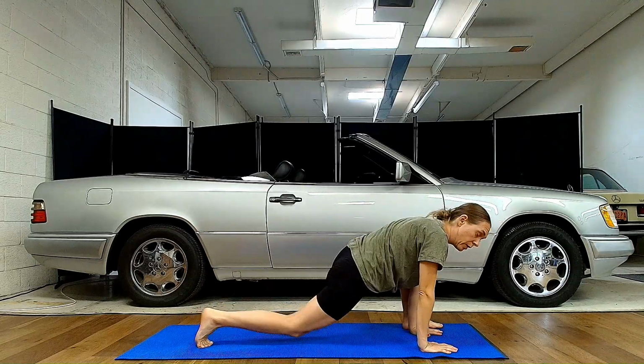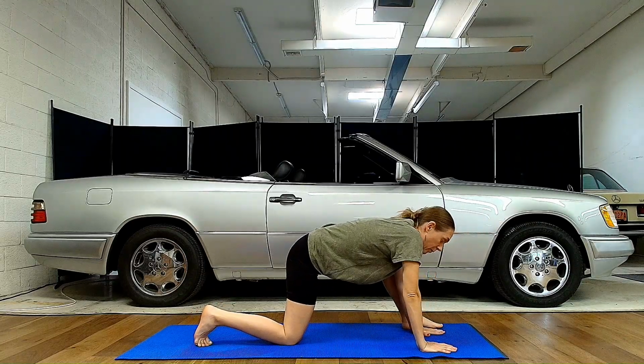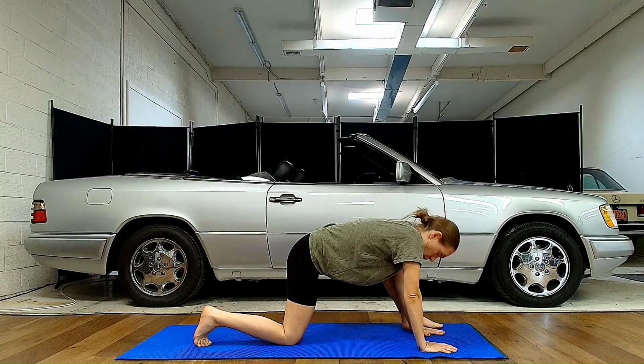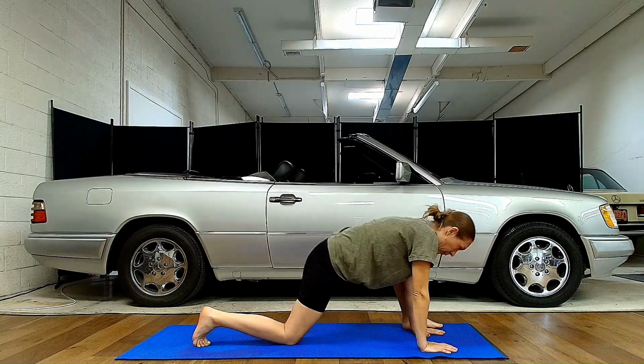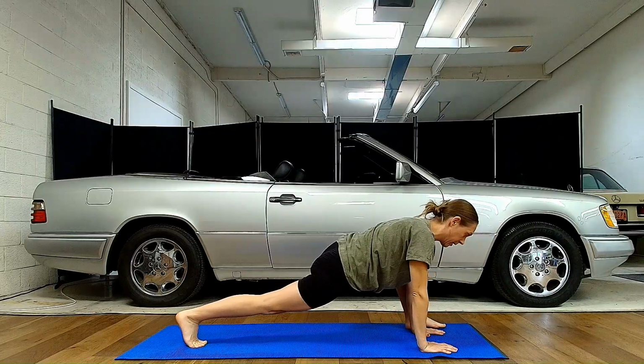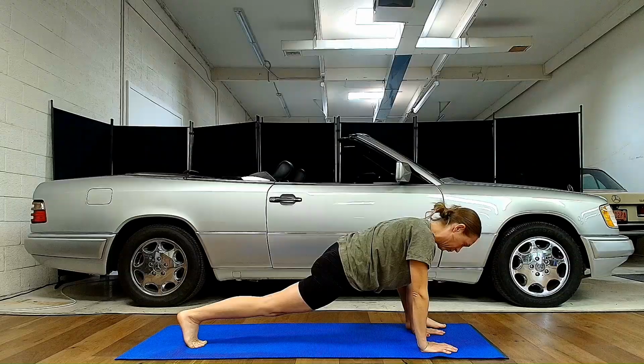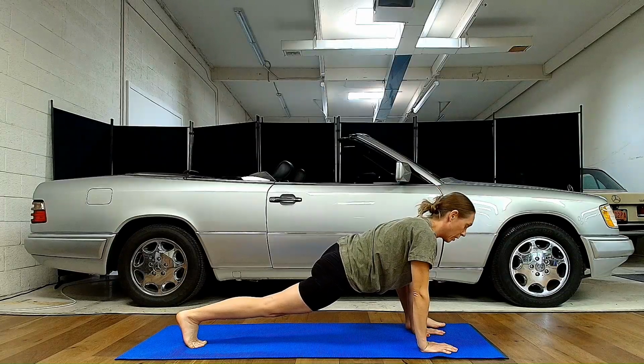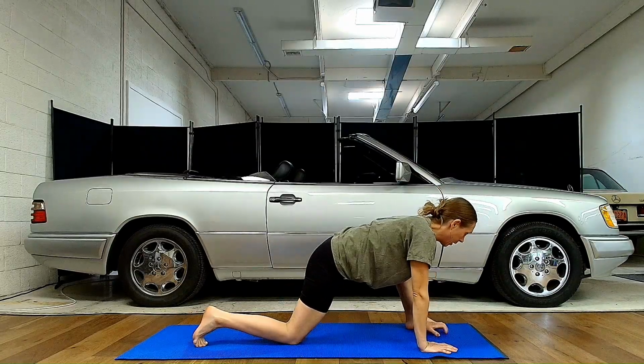the ground. Now, you can keep that knee down. If this is too much for the hips, you can keep it down. If you want to lift it up, this is another option. Inhale and exhale, stay. Take a deep breath in. Breathe out, stay. And now drop the knee down.